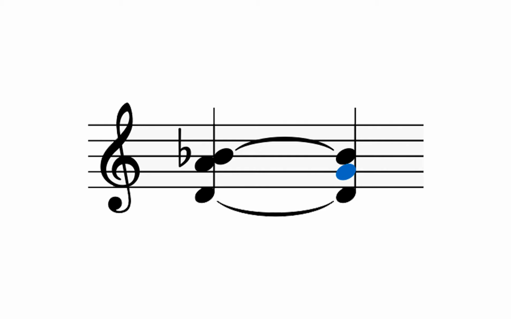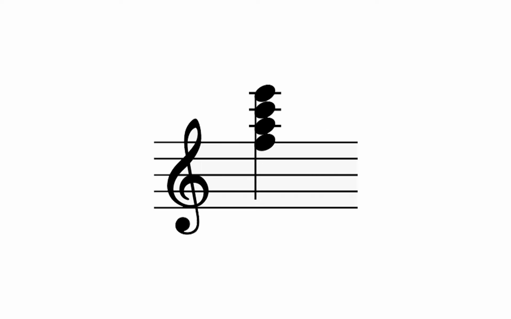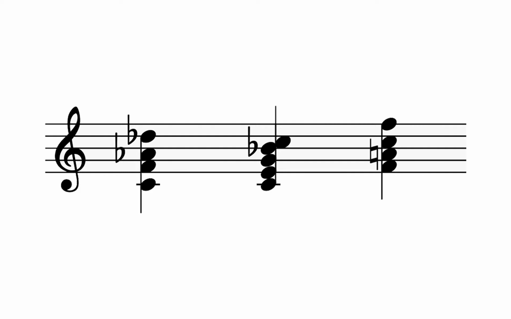Here's a simple way to resolve a minor second. Major sevenths sound pretty good on their own. And it's definitely possible to resolve a minor ninth.